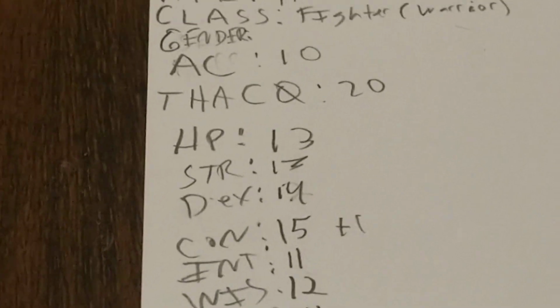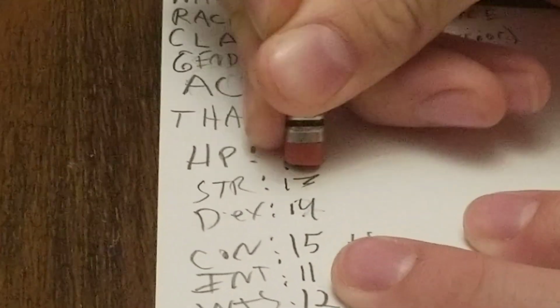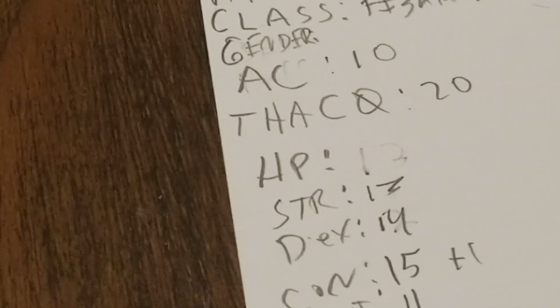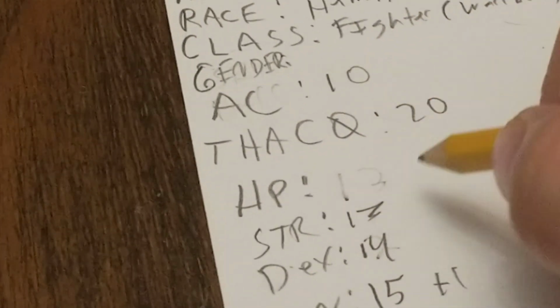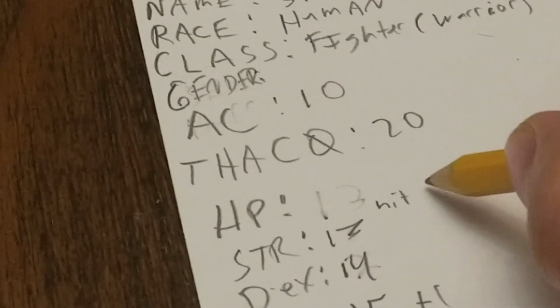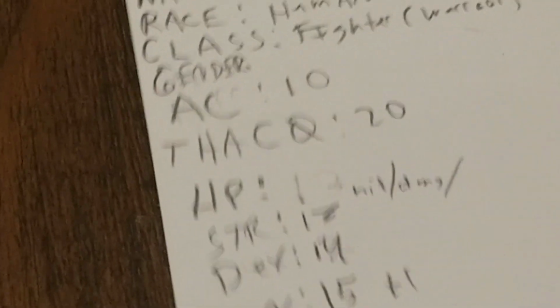And what you would do, actually, get rid of those hit points. You would go through across from your strength, right? And you would do the hit probability if you had a bonus. So you would say hit, damage, right? And you would do this across, right?